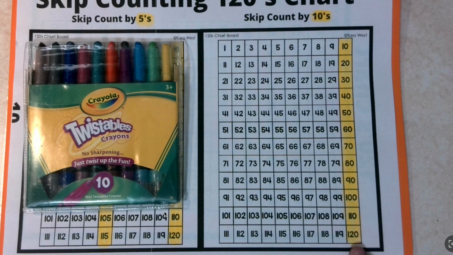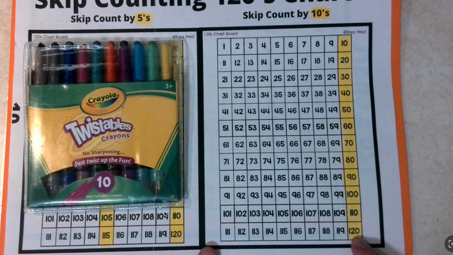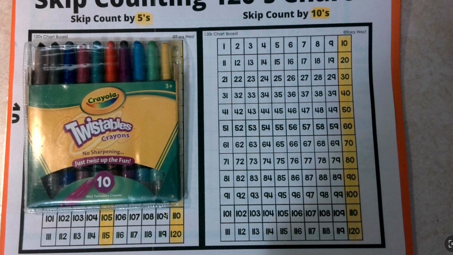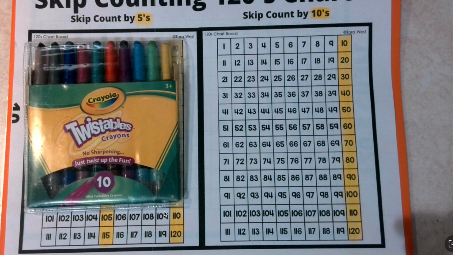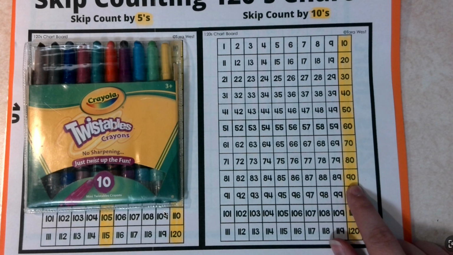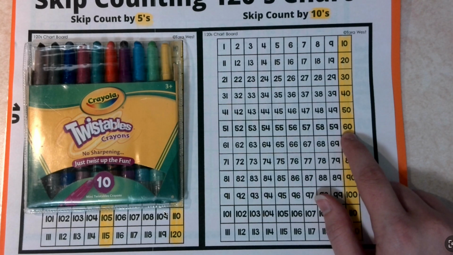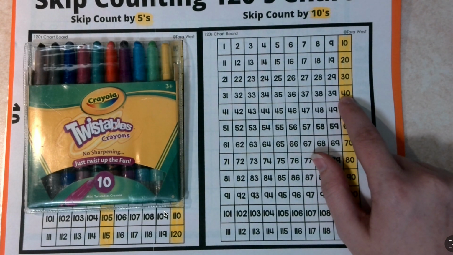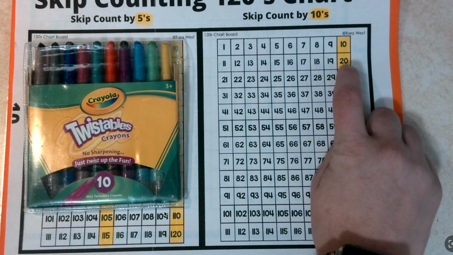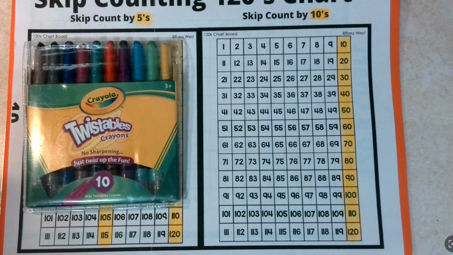So let's all put our fingers on 120 and let's skip count by tens backwards, starting from the greatest, the biggest number, to the least, the smallest number. And let's even add a challenge and see if we can end at 0 instead of 10. Ready? 120, say it with me, 110, 100, 90, 80, 70, 60, 50, 40, 30, 20, 10, 0. Great job, friends!